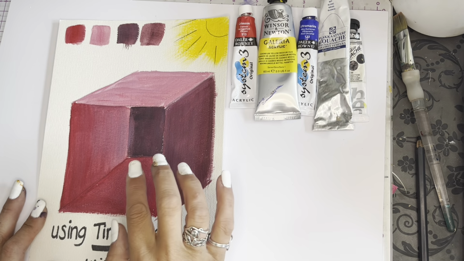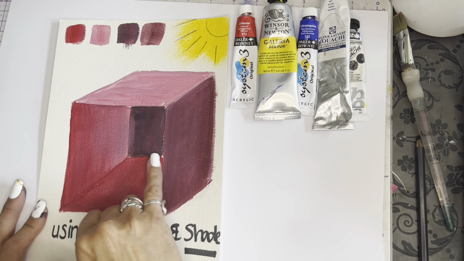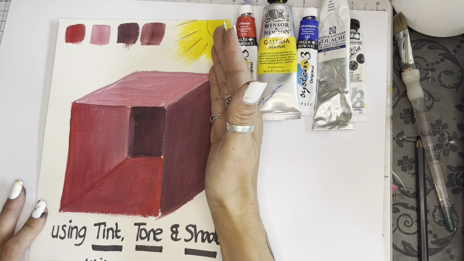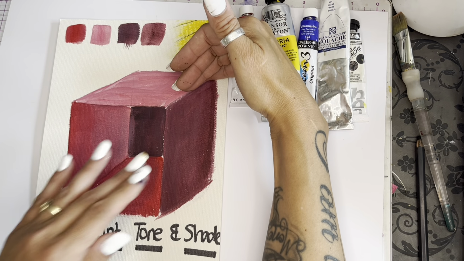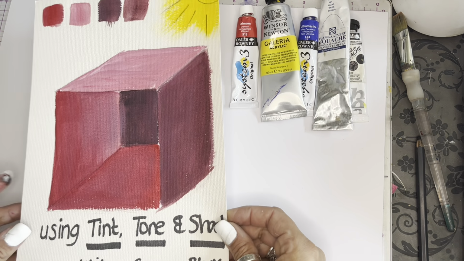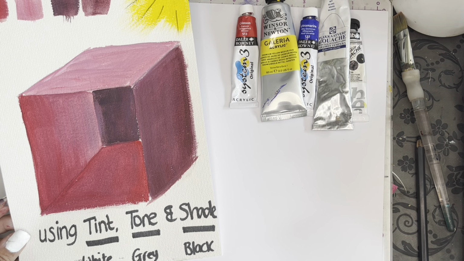I added black because I knew the inside of the box at the back would have no light at all, so it would be the darkest place. So I added the black inside here and at the side, depending on if it was blocked here and the sun wasn't getting to here, this would be quite dark this side. So that was just a good example to show you using the same colours but white and black.